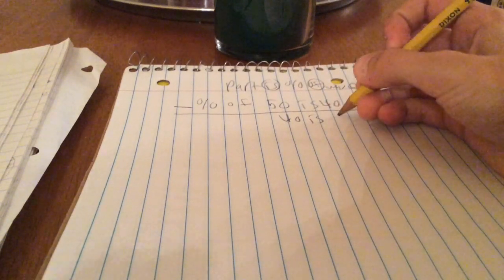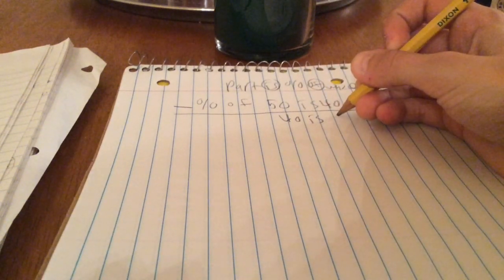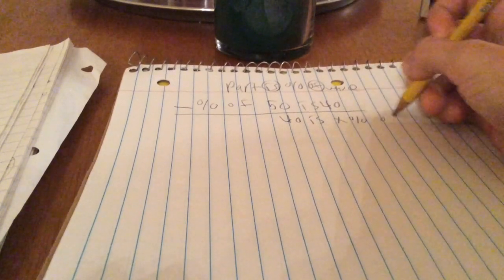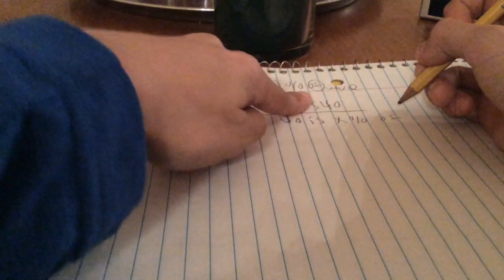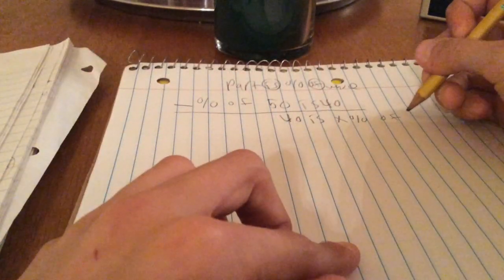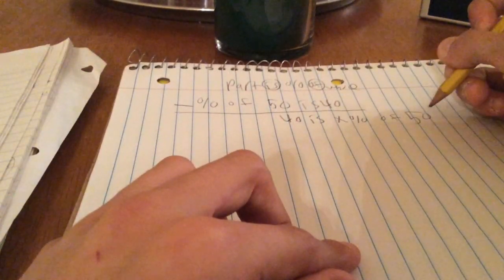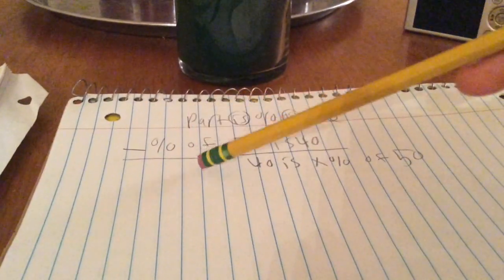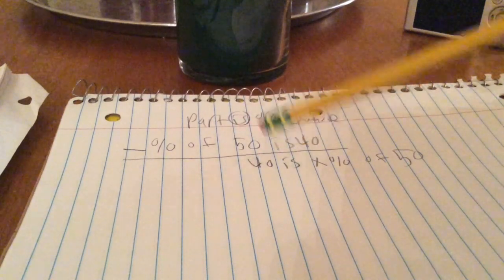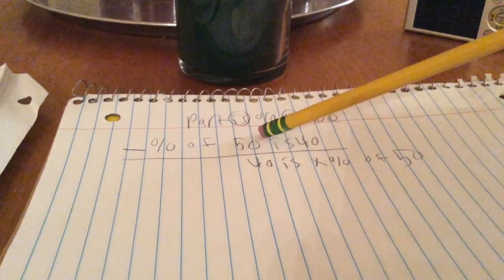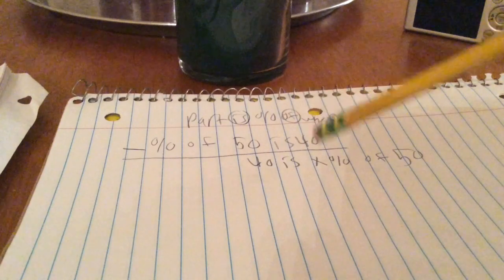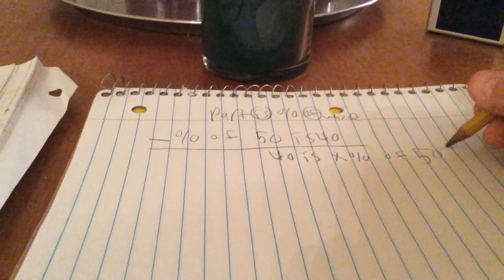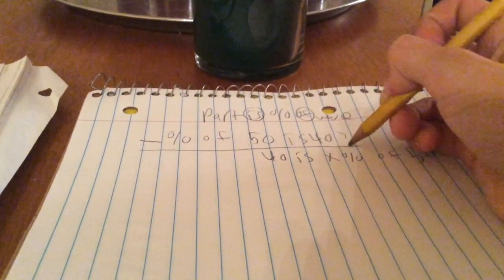So you want to do 40 is what percent, because it's always percent, so let's do x percent of, because it's of whole, see how it's of whole, of 50. So now we have part is, 40 is x percent of whole, of 50, which is the whole. Question mark there, question mark there.